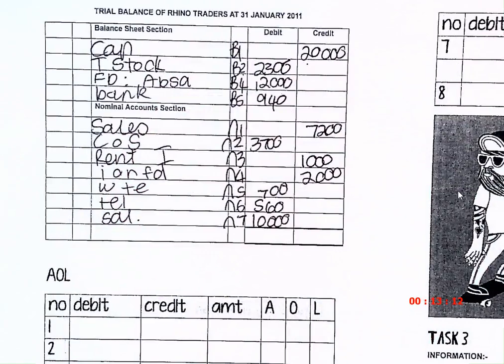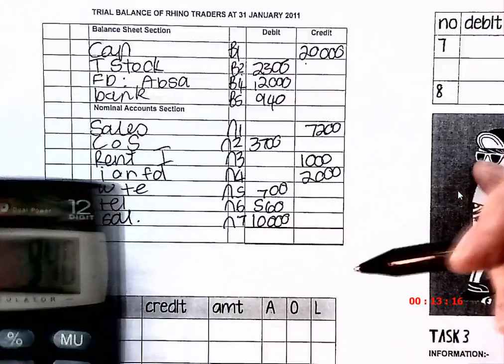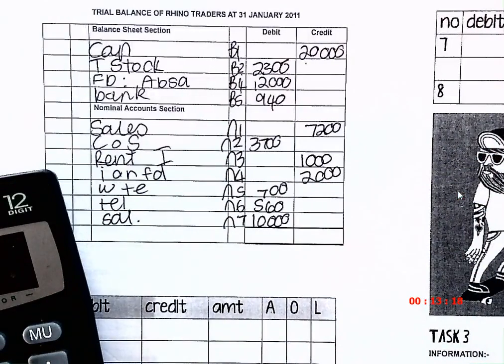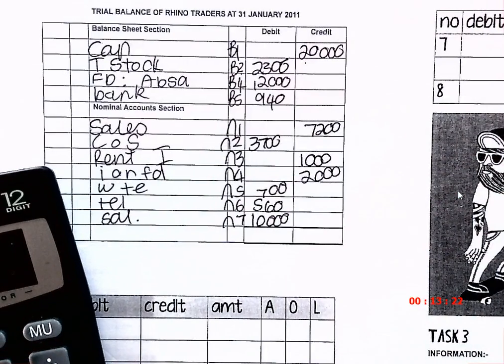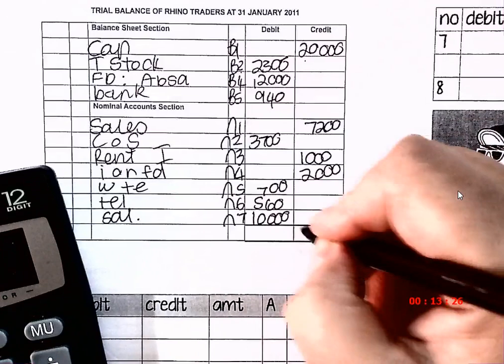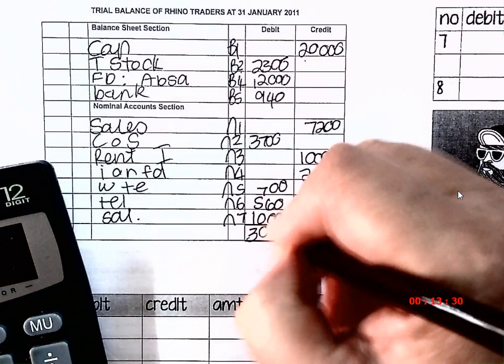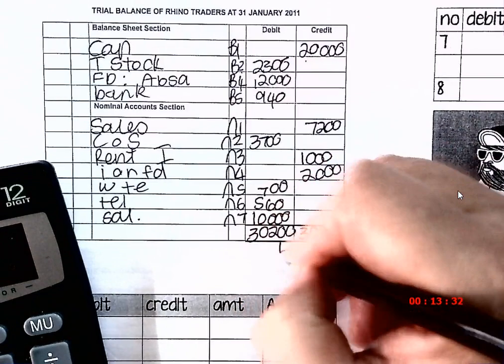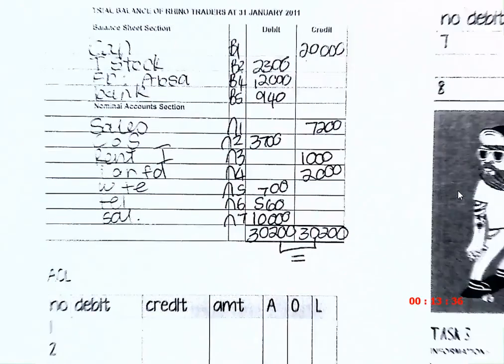So the easiest way in the exam is you take your credit side or the side with the least amounts. So it's 20,000 plus 72 plus 1 plus 2, and that gives me 30,200. And I'm immediately going to transfer it here because I know these two sides need to be equal. Okay, now let's do the AOL.